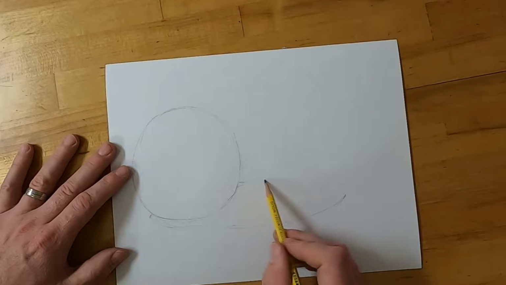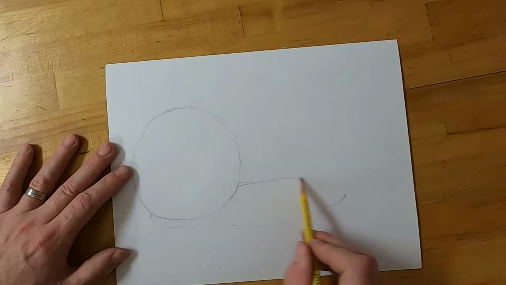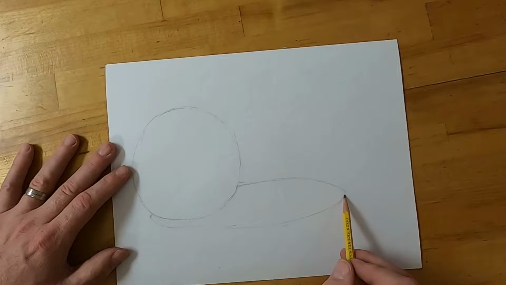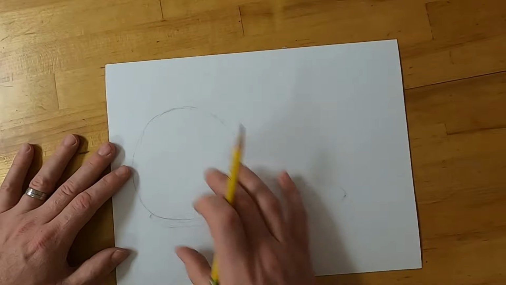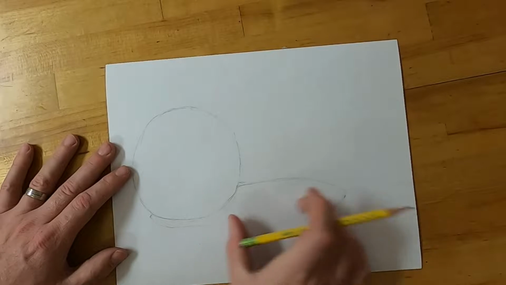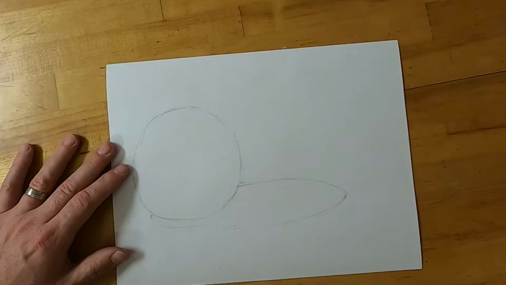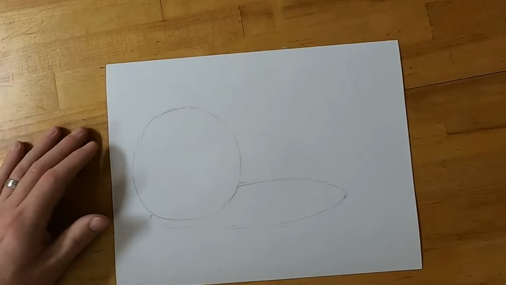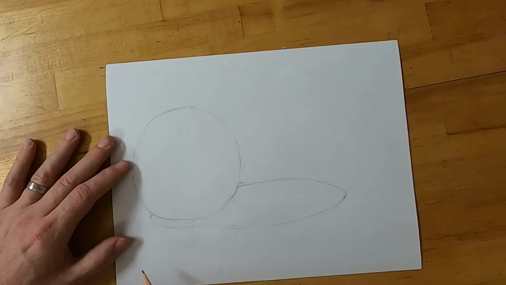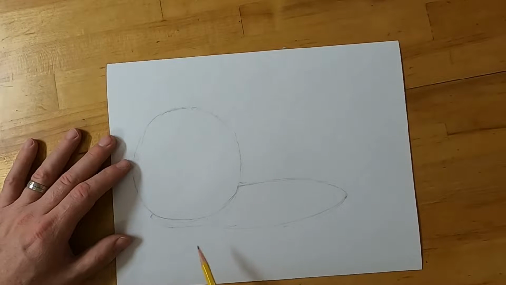It's important to look to see where the proportions of everything are. So if you have the shadow too short or too long, or you have the shadow coming out of the top of the ball, you're looking at it from a different angle. If the shadow comes out of the top of the ball, that means you're looking down over the top of it. And unless you're on the ceiling, that's not going to happen.